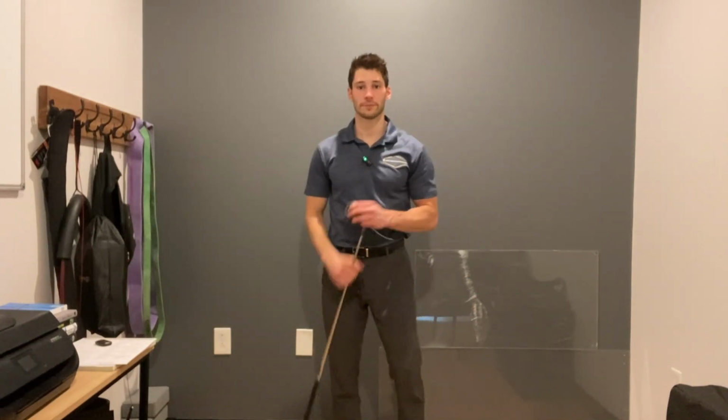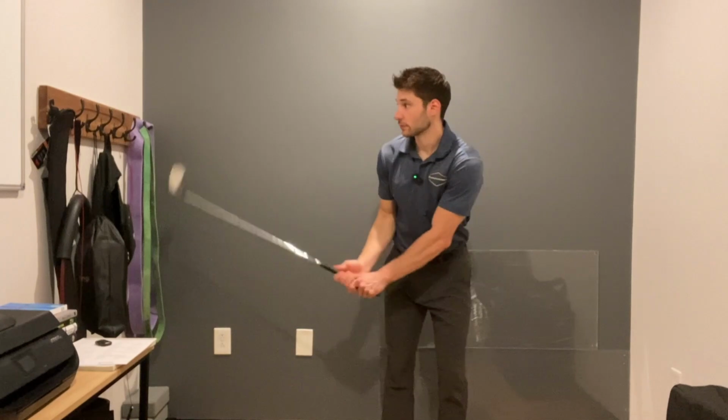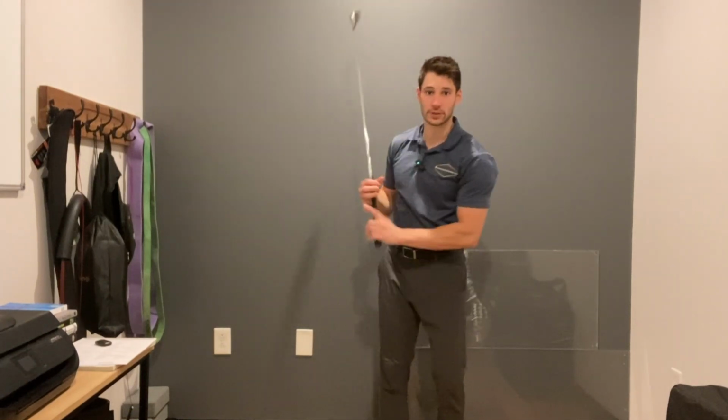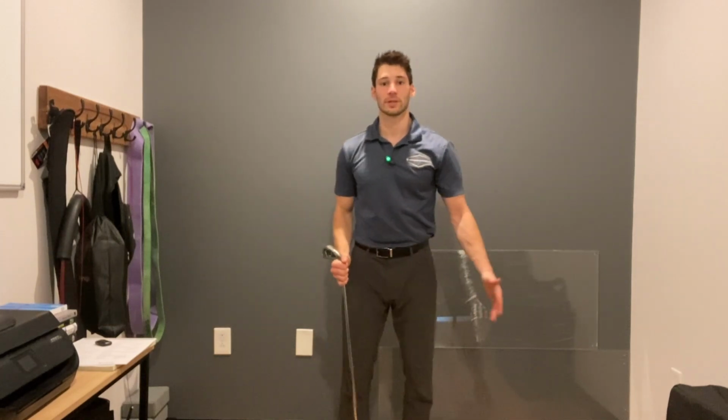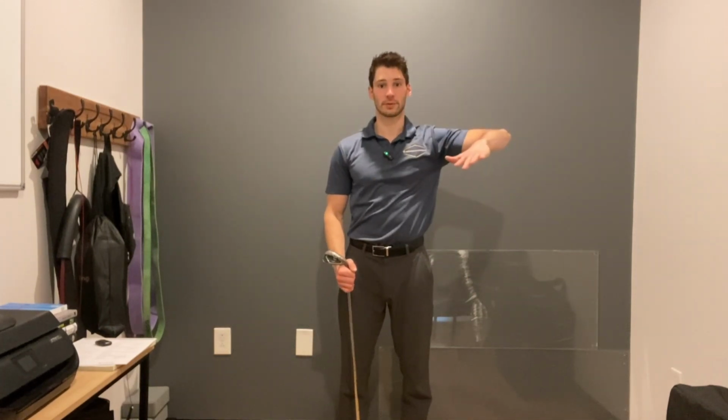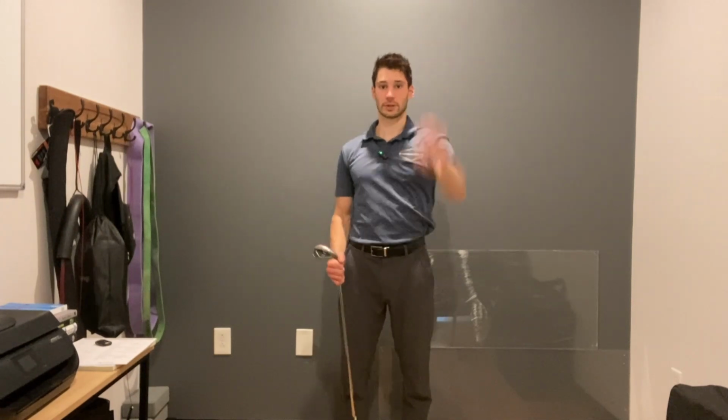For the front side shoulder, what we need is for the shoulder to be able to adduct, and we need flexion and internal rotation. So what that looks like is we need the shoulder to be able to come across the body, we need it to be able to internally rotate, and we need some flexion.